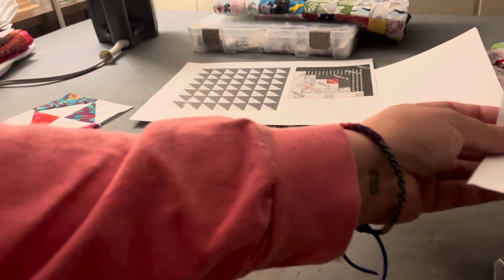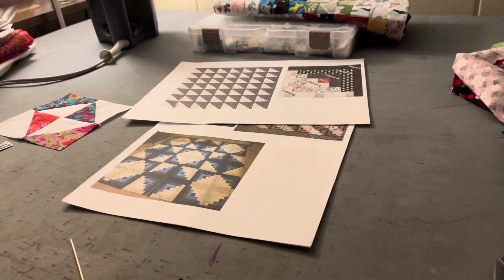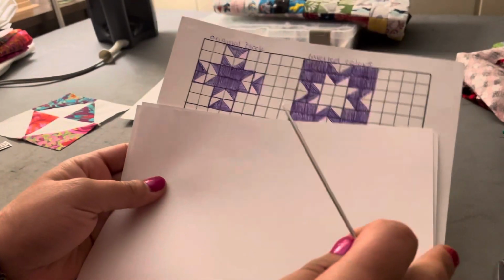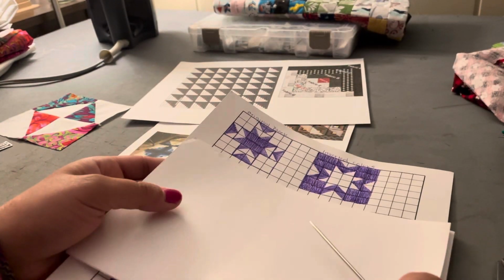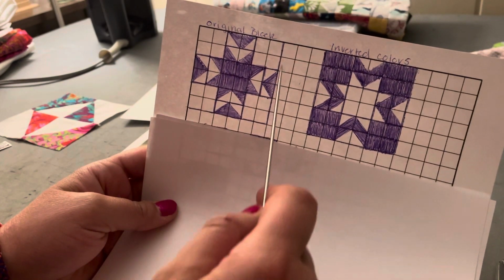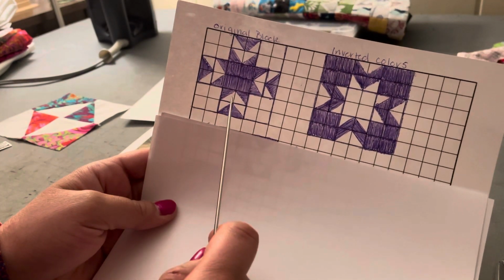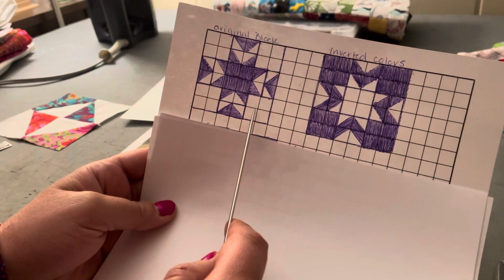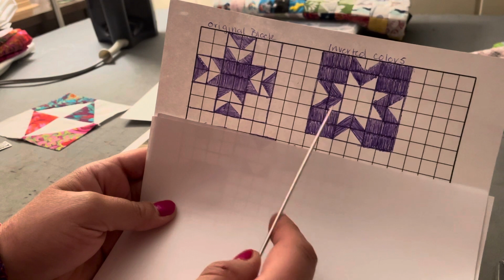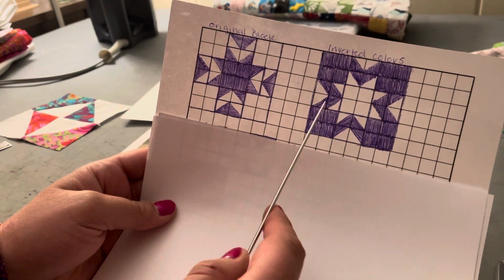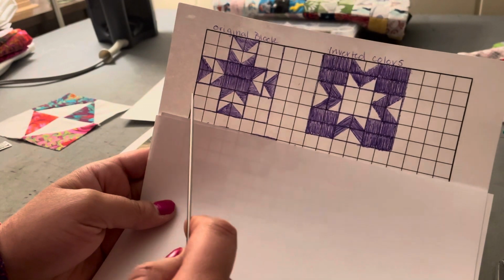So, let me cover some of this up. We're not there yet. I found this quilt block, and I thought it'd be a really good one to show an example. So this is the block right here. And then this is if you inverted the colors. It's very different. And that can be a choice. You can decide to do that.